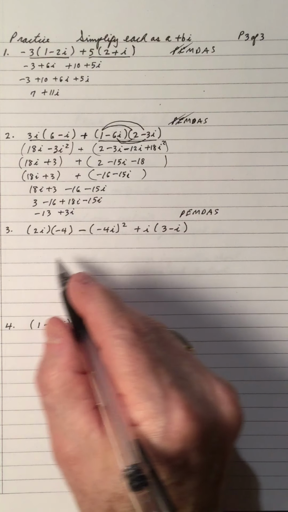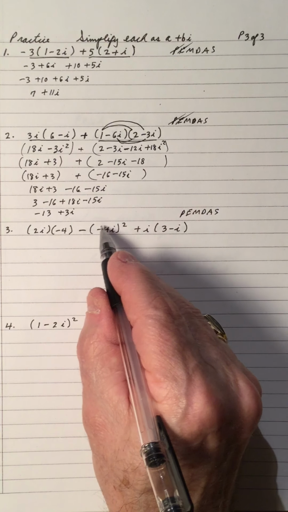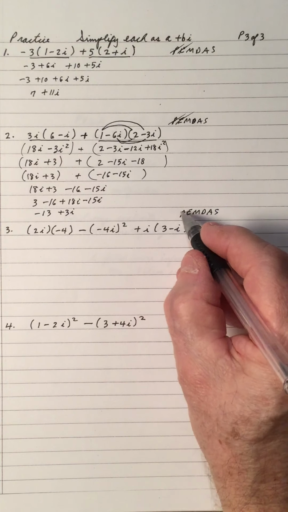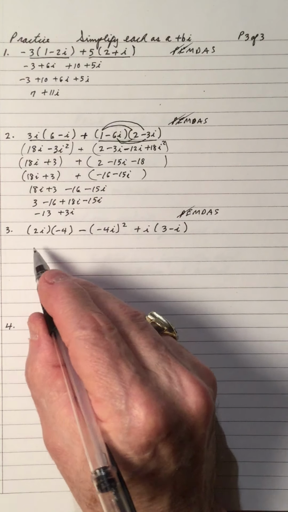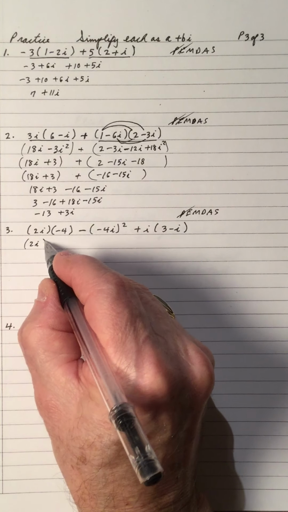And number 3, PEMDAS again. P-E-M-D-A-S. Inside this bracket is simplified. This is already simplified. This is simplified. I can't subtract. So I can't do anything inside the brackets. So I have to do the exponents first. So let's take our time.